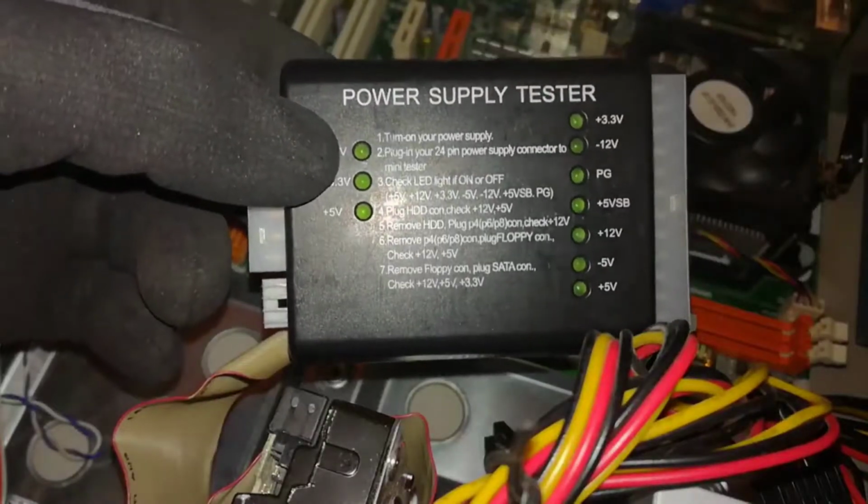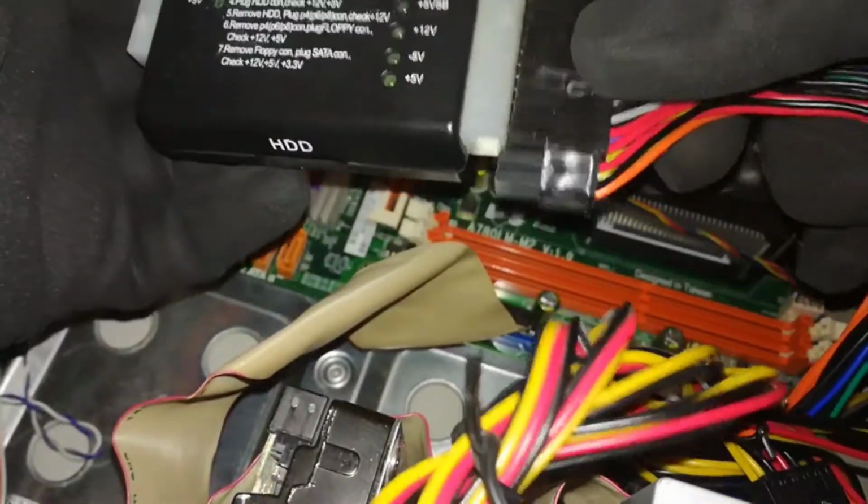If someone used this cheap power tester, please leave a comment on how accurate it was.